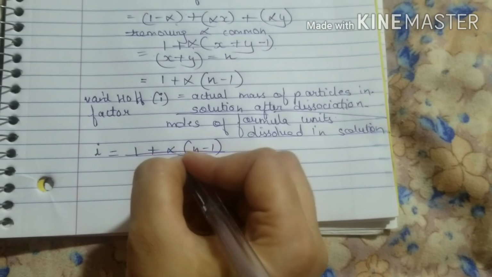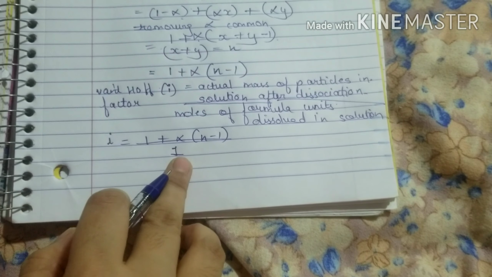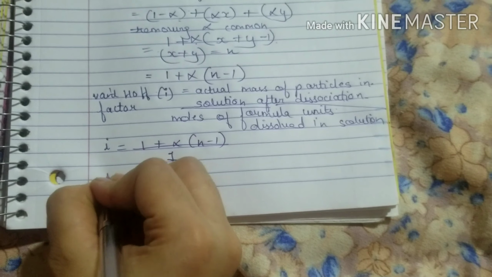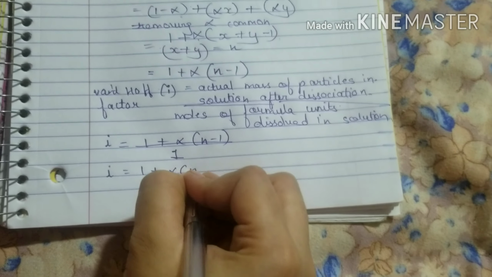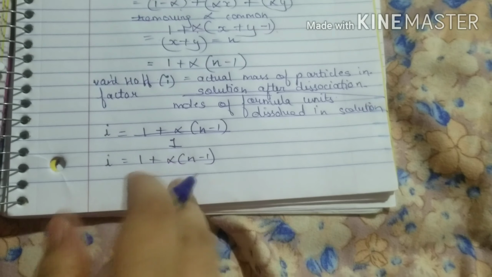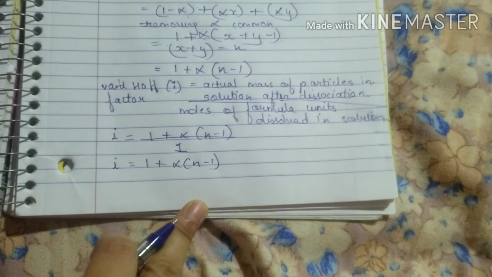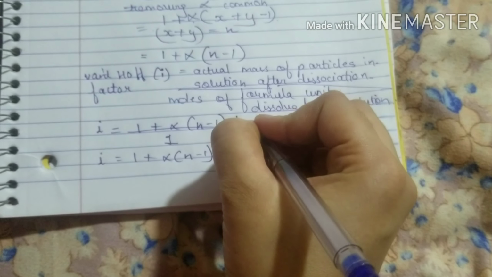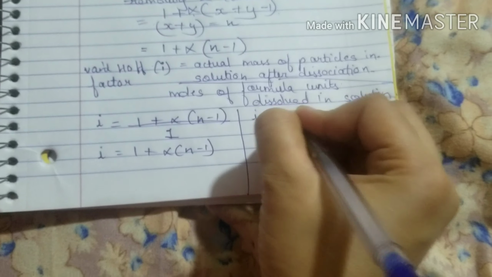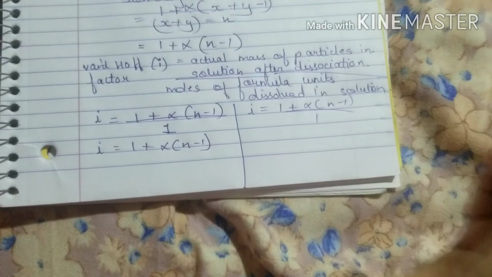So write 1 here. So i into 1 gives i, which is equal to 1 plus alpha, n minus 1. You can use this formula for degree of dissociation, or I'll give you one more formula. We consider the same thing, that is i is equal to 1 plus alpha, n minus 1 upon 1.